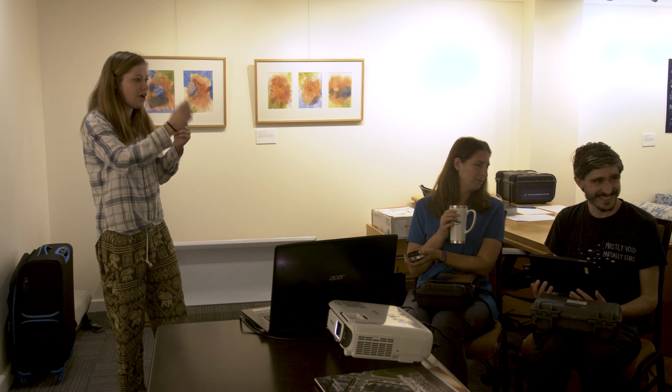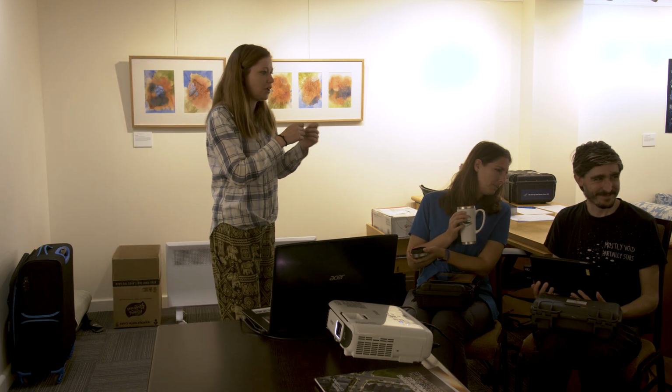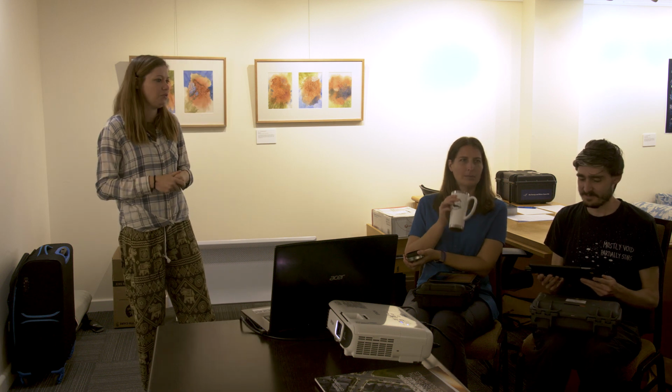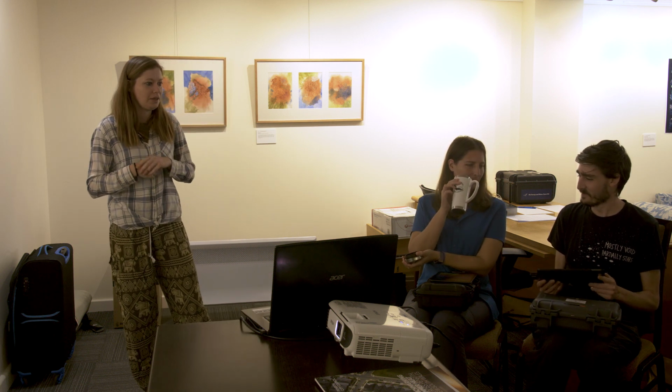And obviously you can plug the camera either way. So the lens can face you or can face away from you, depending on how you plug it in.